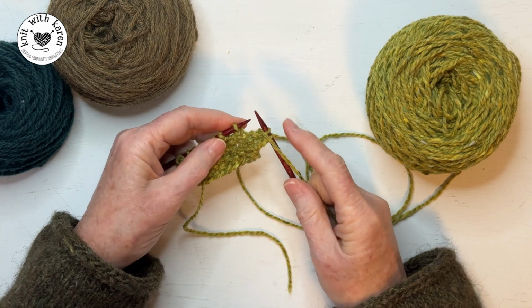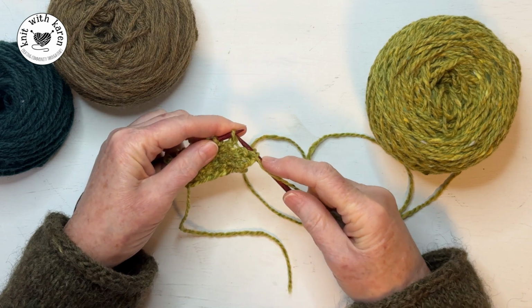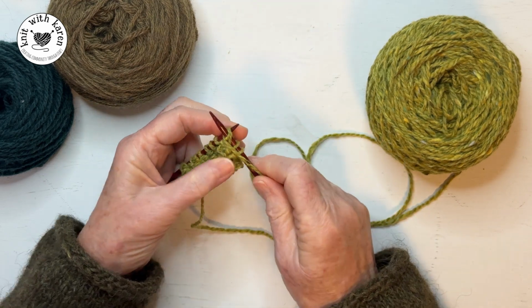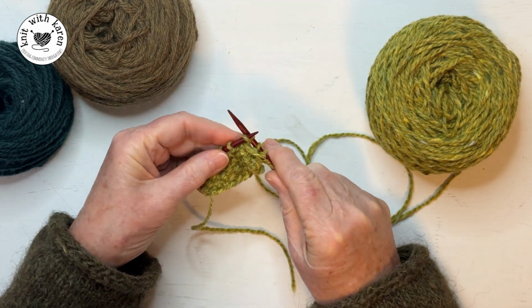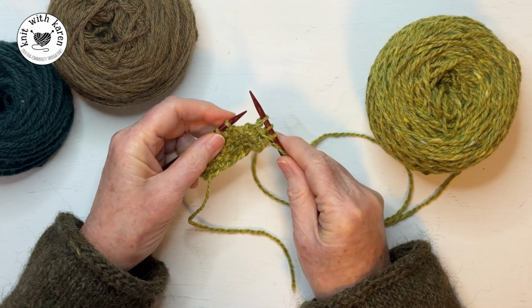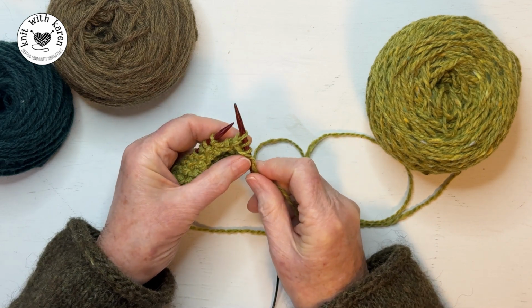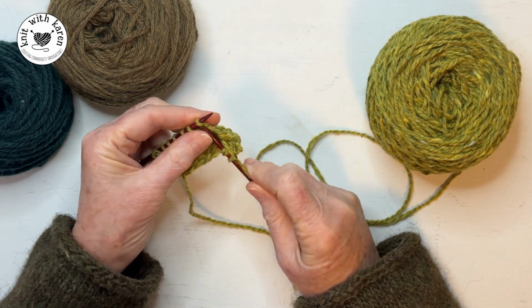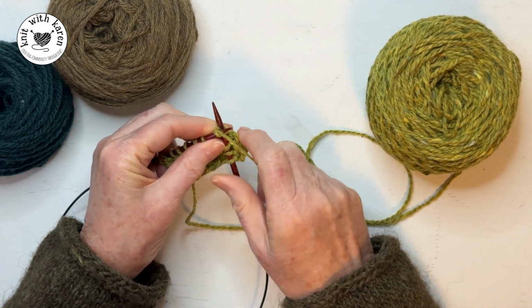Now I have a knit stitch, so I moved my yarn forward, and I'm going to purl it. My next stitch is a purl stitch, but I need to create a knit, so I'm moving my yarn to the back and knitting it.